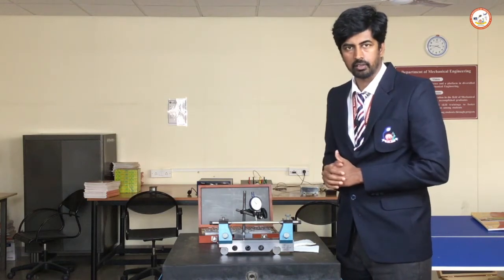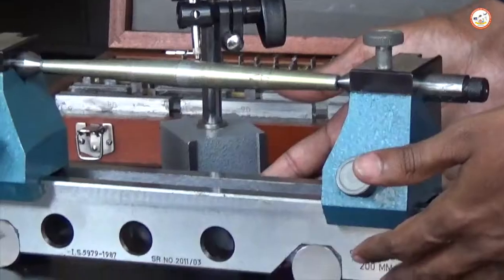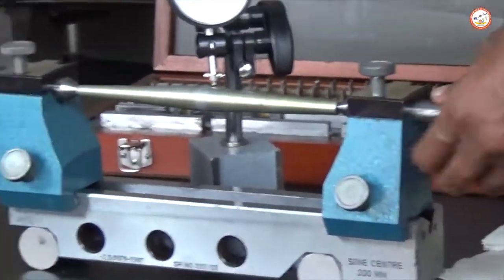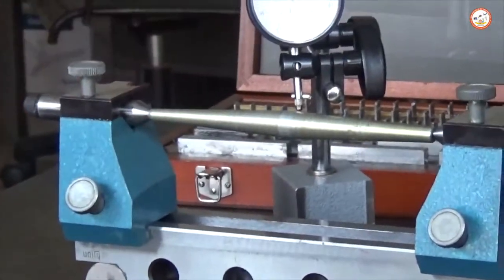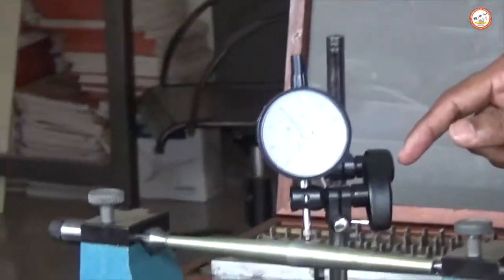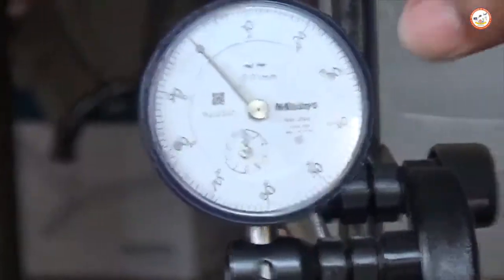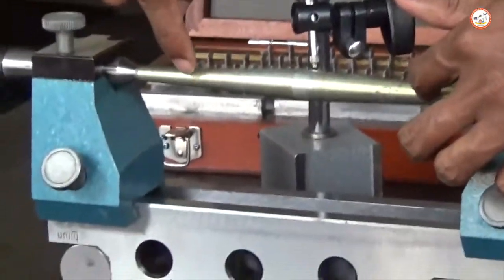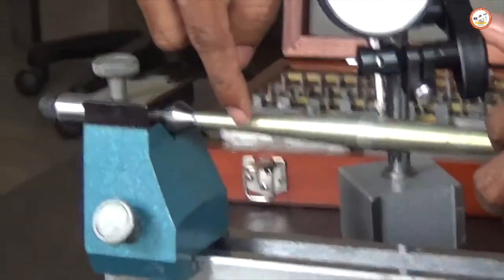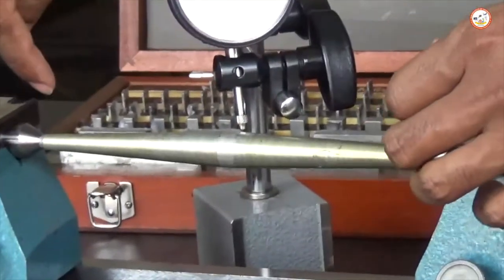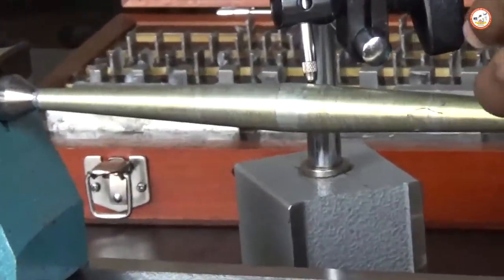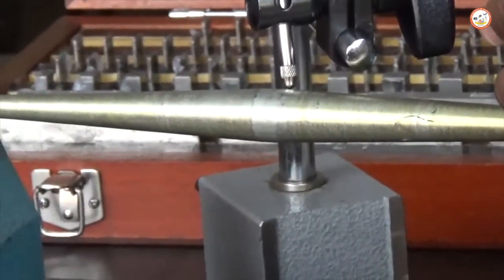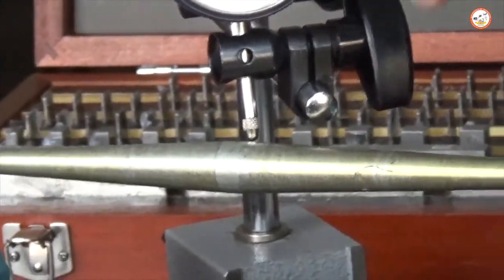With this experiment we use the Sine bar tool with a fixed stand here, along with a dial indicator. The dial indicator consists of a plunger, dial gauge and an L stand. The conical shape we are seeing here is the specimen. This conical shape is a tapered part where we measure the taperness of this part and find out the angle of the tapered line.